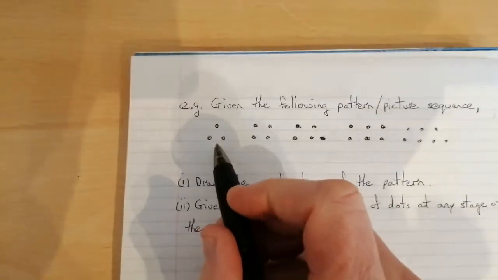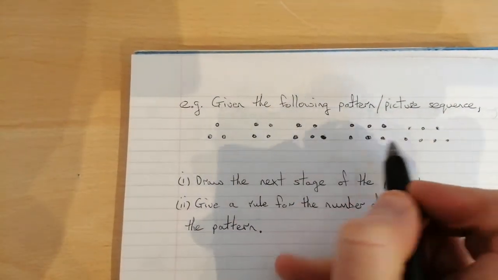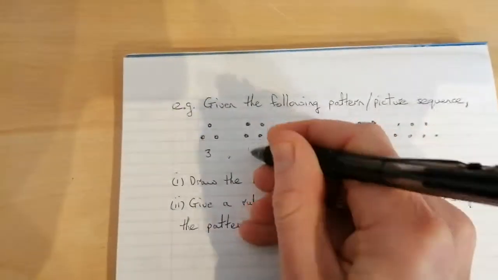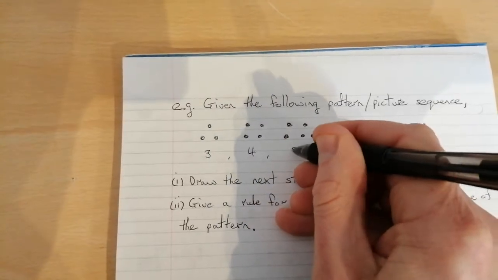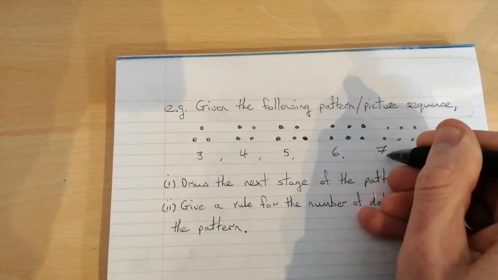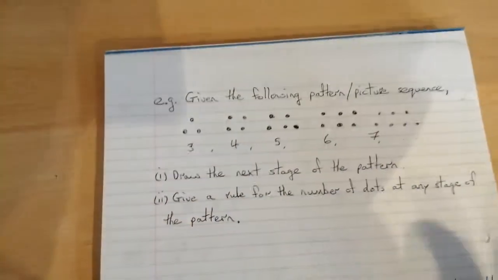So for instance, in this one, there's 3 dots, 4, 5, 6, 7 dots. So to convert it into a number sequence, you can just say 3, 4, 5, 6, 7. Okay, and then it keeps going on afterwards.